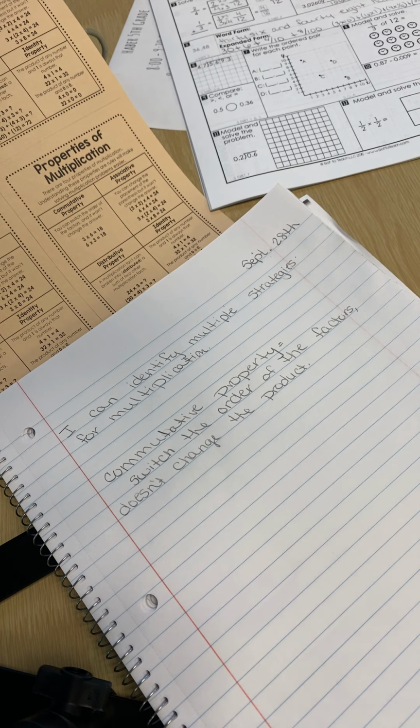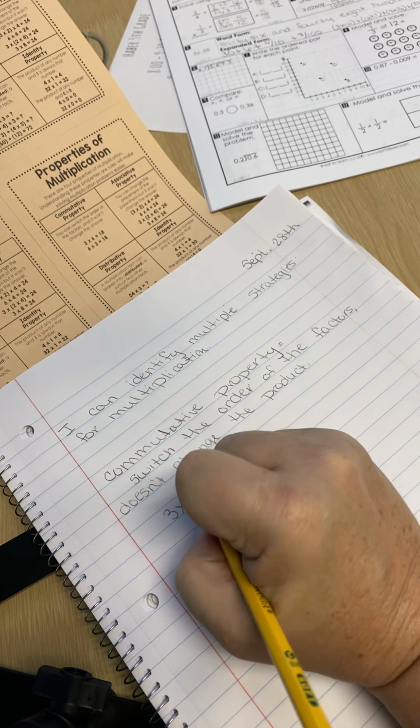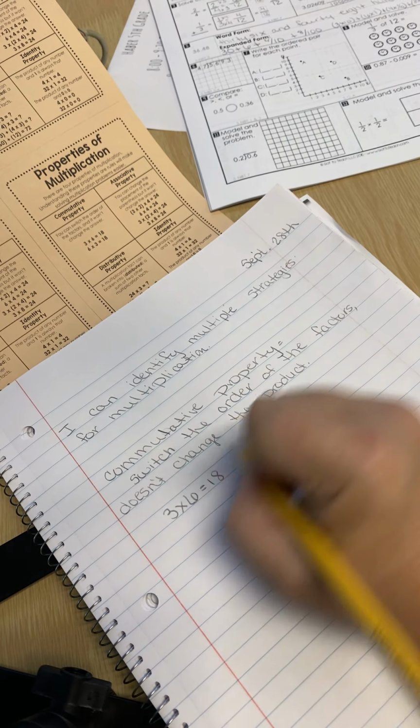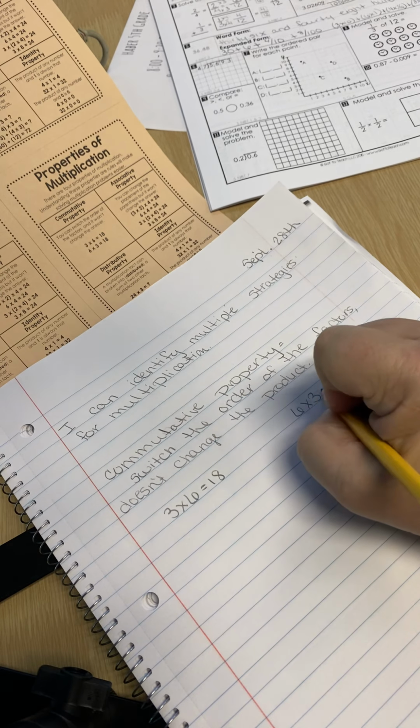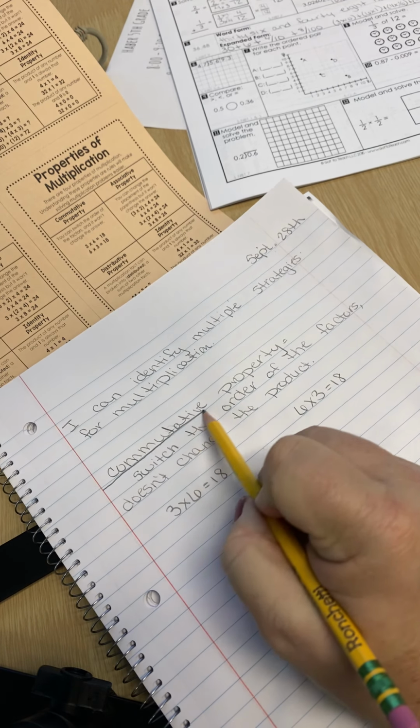So what does that mean? That means 3 times 6 is 18. That's a true fact, that 3 times 6 is 18. So if I can switch these, that also means that 6 times 3 is 18. And that's how you do your fact families. So commutative property is 100% fact family. Okay? That's all that is, fact families. So that's the property that we did talk about today.